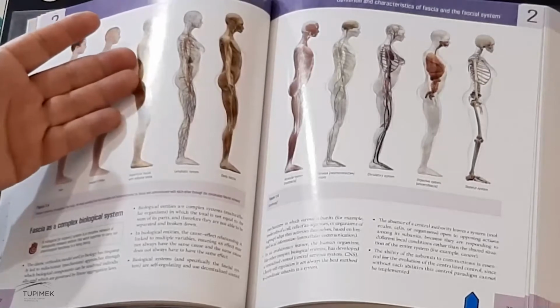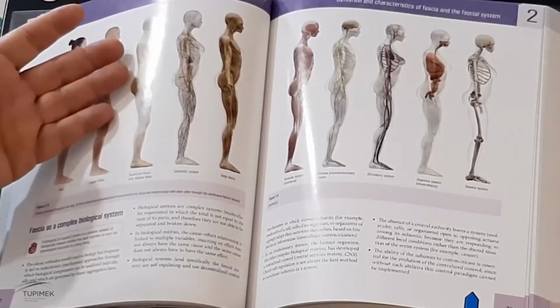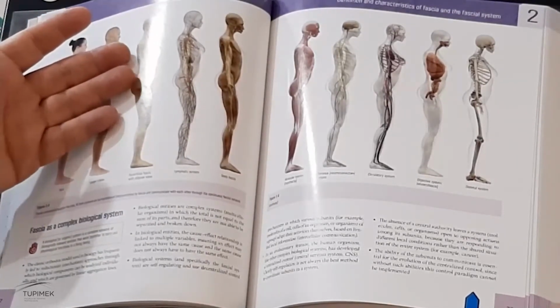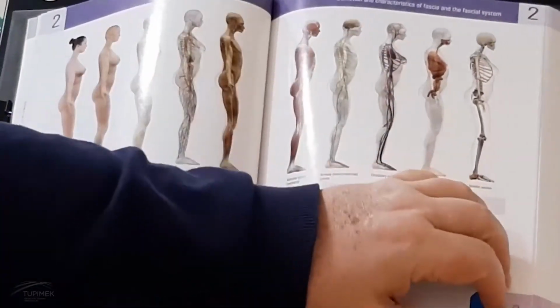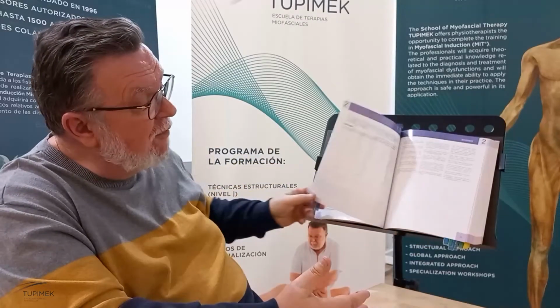And then we are approaching the third chapter of the book, which is perhaps the most important because it talks about fascial anatomy.